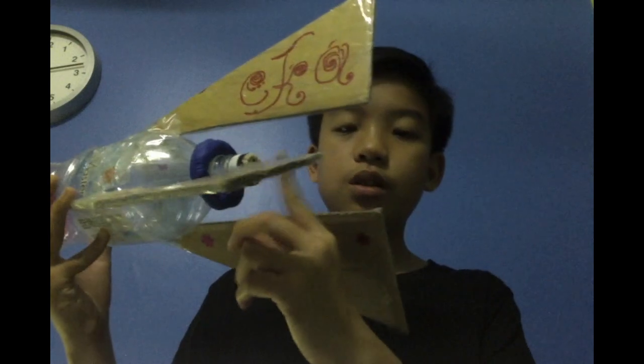I will explain how the rocket actually launches. So we look at my model, my rocket that I used to launch. You have this cork in this hole, and we make it very tight, and the air cannot come out.